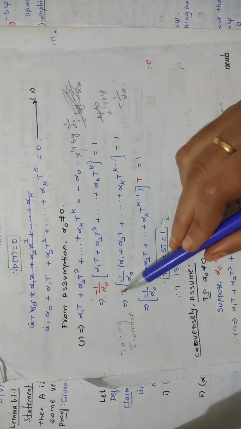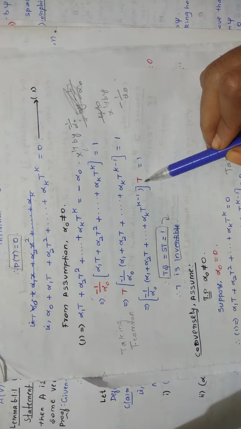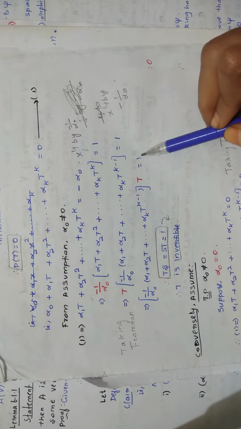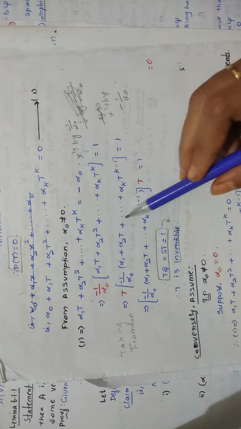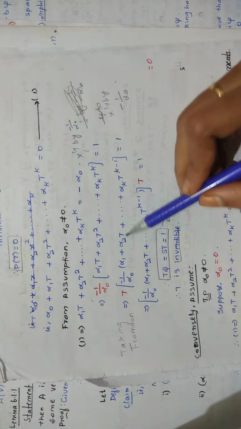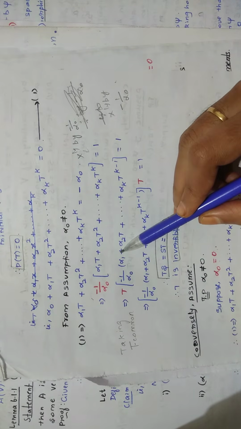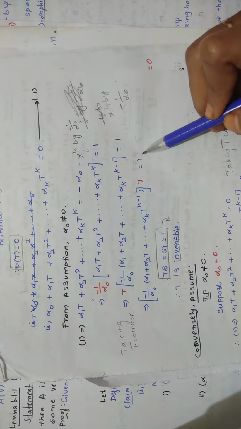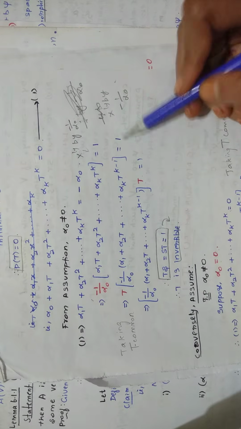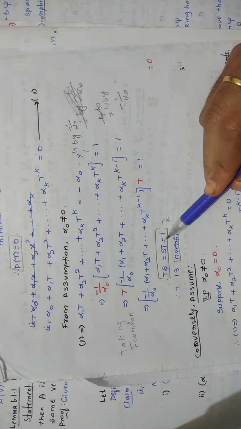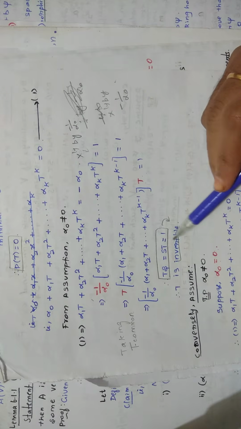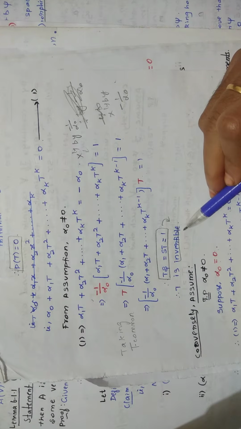Then you are bringing this t to this side, which is equal to 1. Therefore from these two lines you can write t. Consider this is the value of s: t s equals s t equals 1. In both cases you are getting 1, right? That is why you are writing this line. So you have proved that t is invertible. So the first part is over.